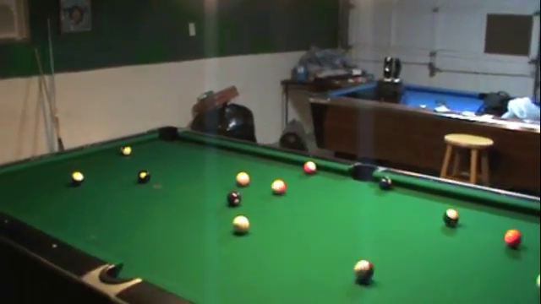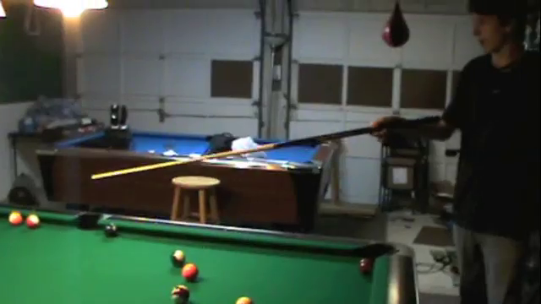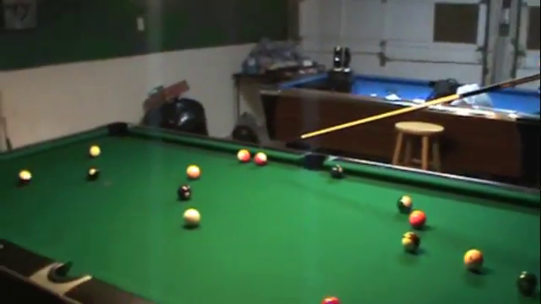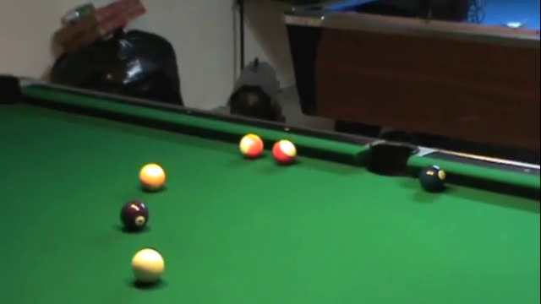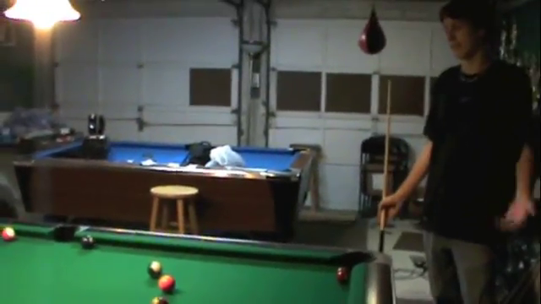This break's less likely to make a ball, however, you see how only those balls there are the only ones tangled. Everything else is out and ready for you to run. That's how you break 8-ball.